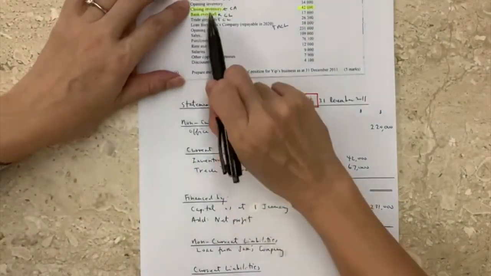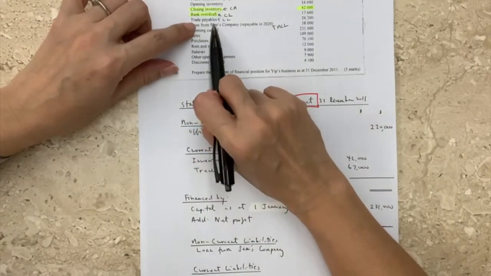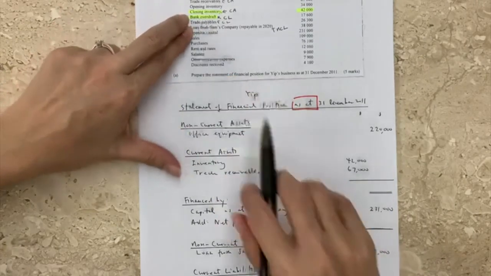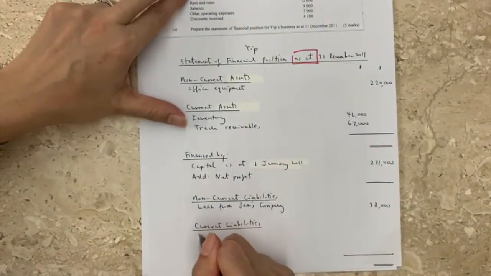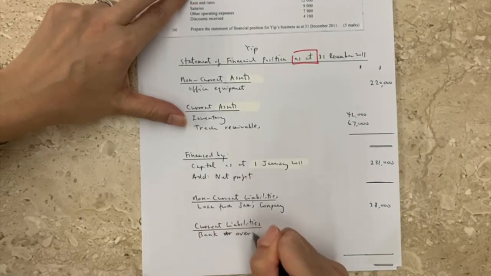So we have this trade payable. So where's trade payable? Here, trade payable, and also bank overdraft. So there are two kinds of current liabilities. So bank overdraft. So that is overdraft.